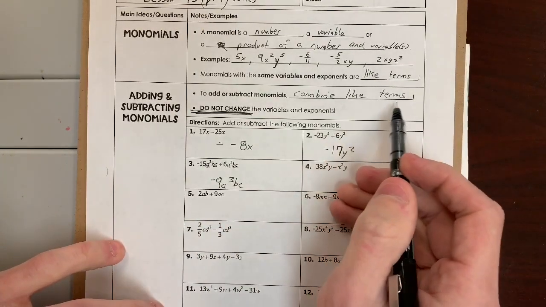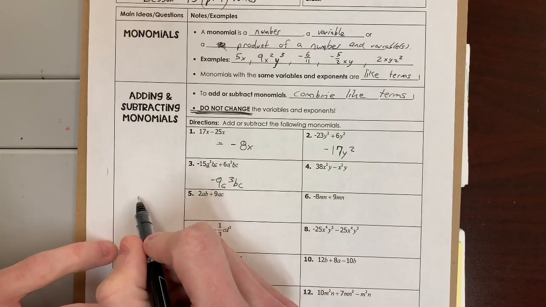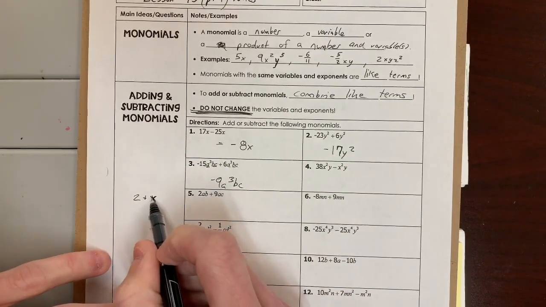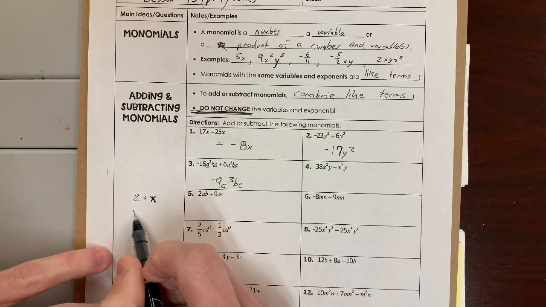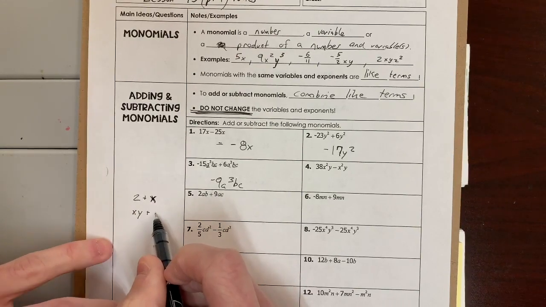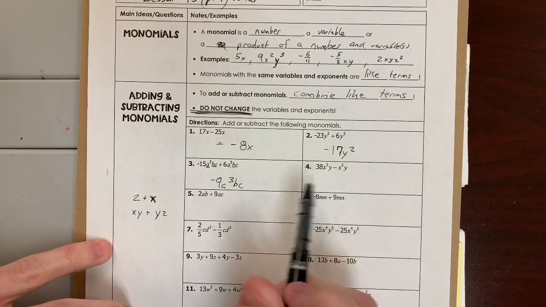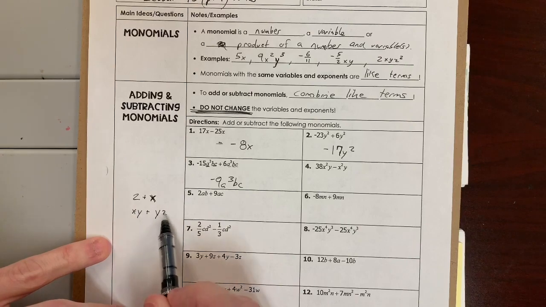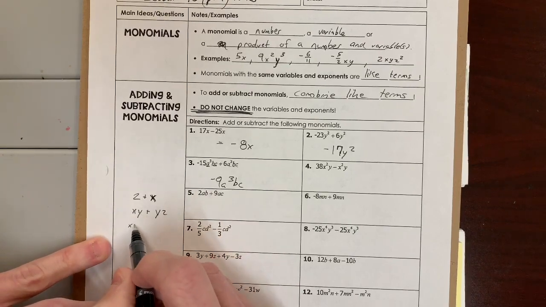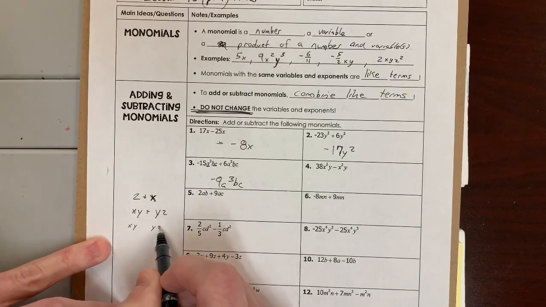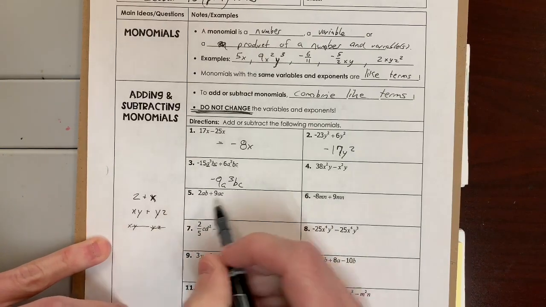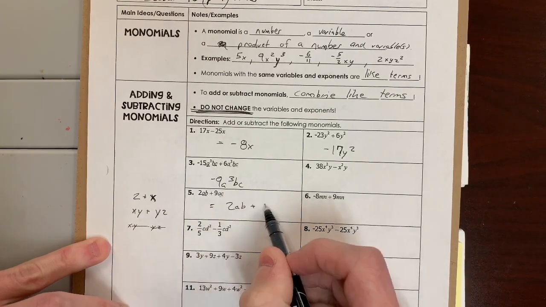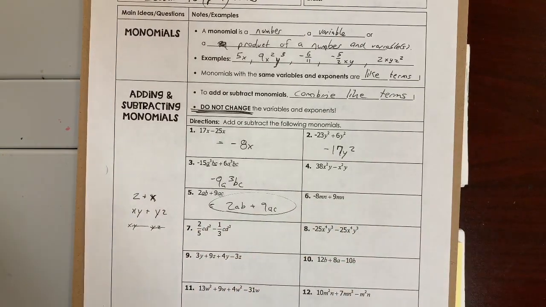So like terms, meaning, let's go back to the 2 plus x example. What if this was xy plus yz? Well, again, this is as simple as we can get it because these are not like terms. This is an x and a y, and that's a y and a z, so no, can't do anything else. All right, this is an a and a b and an a and a c, so there's the answer.